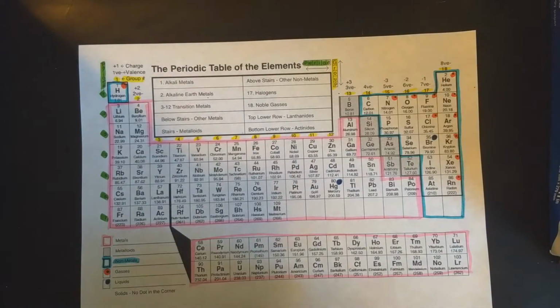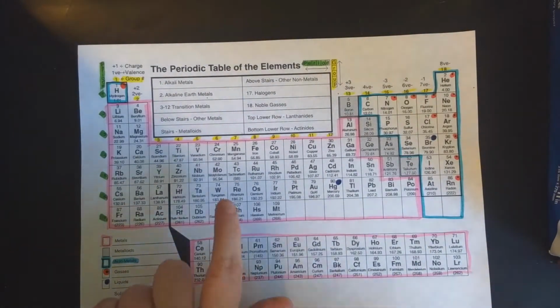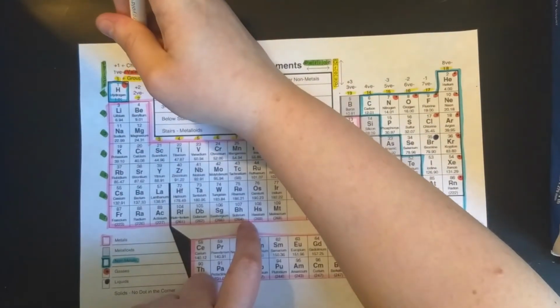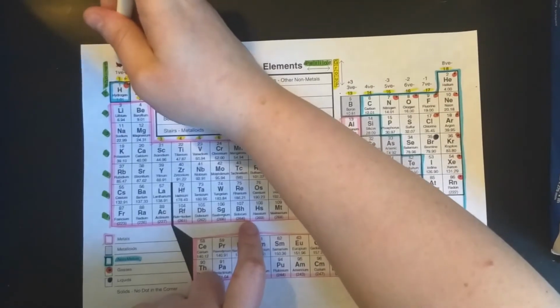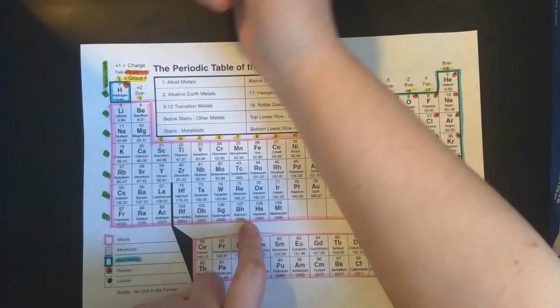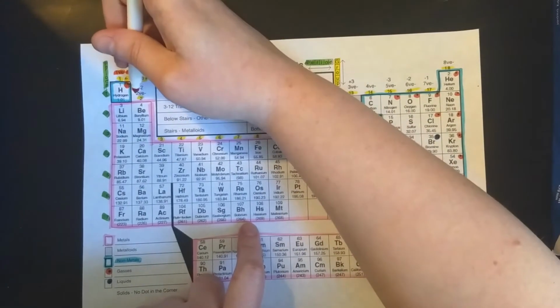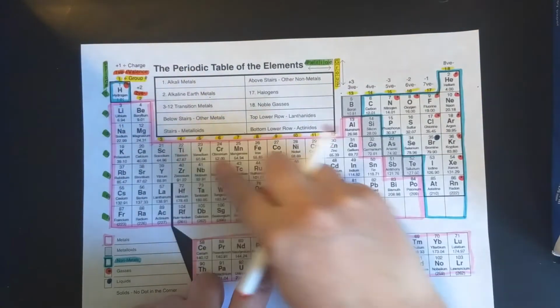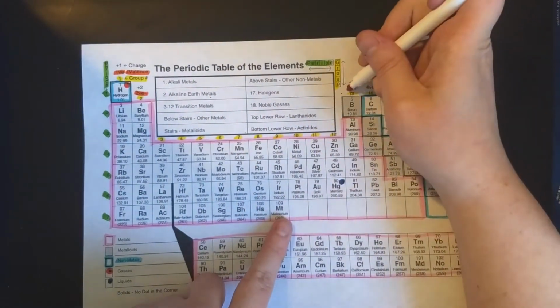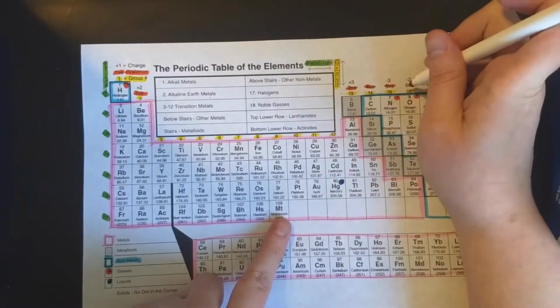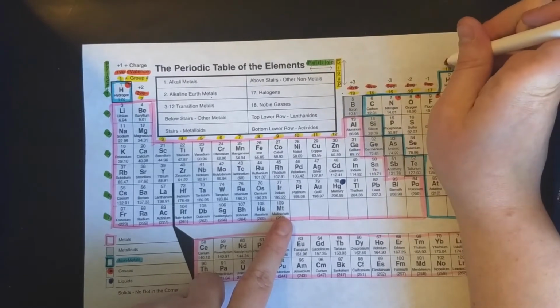Now the next thing we're going to mark up is the valence electrons. We're not going to worry about what valence electrons are right now, but where you see VE minus, that's where we're going to highlight in orange, or whatever color you like. So 1 VE minus, 2 VE minus, we skip the middle, there's none there. Then 3, 4, 5, 6, 7, 8.